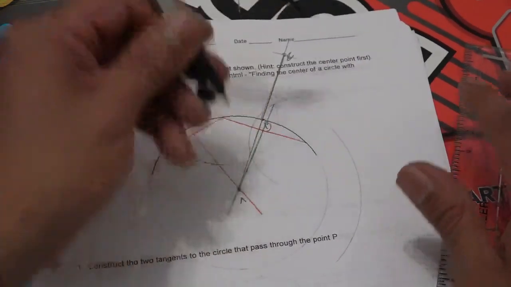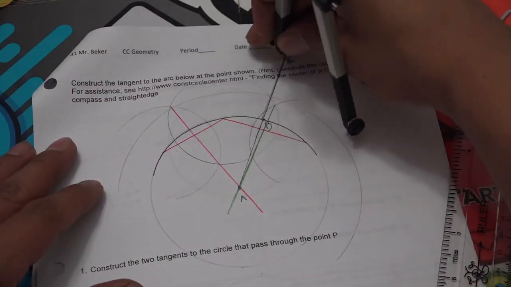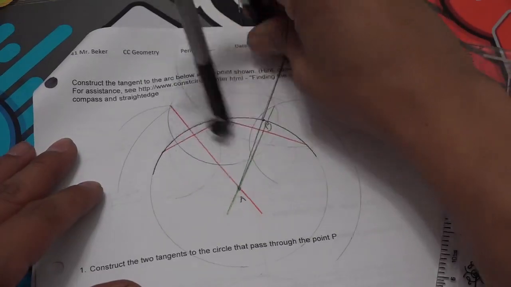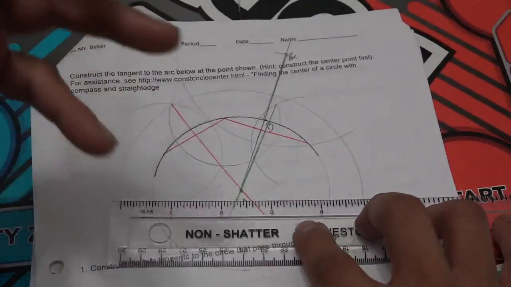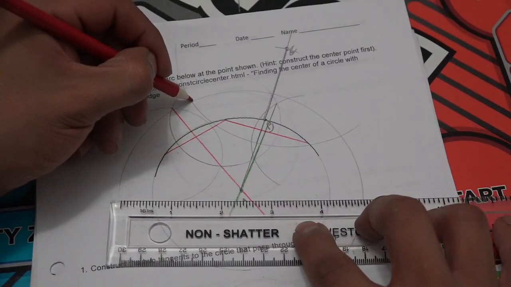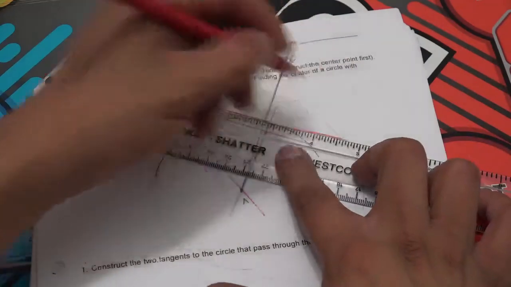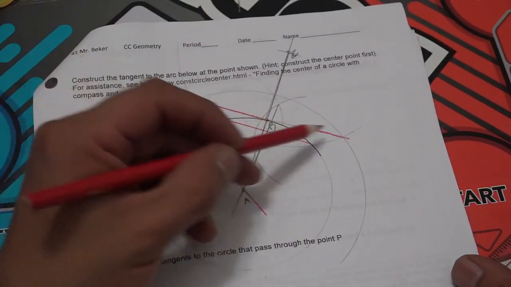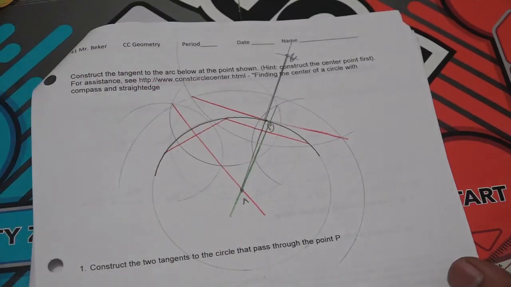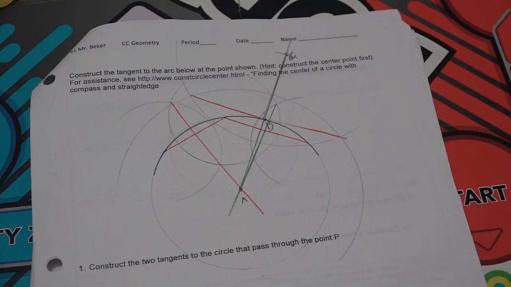Now I go to C with the same radius, and I connect this point right here. And my friends, here you go. The point of tangency. This is your tangent. Cool then. Let's move on.